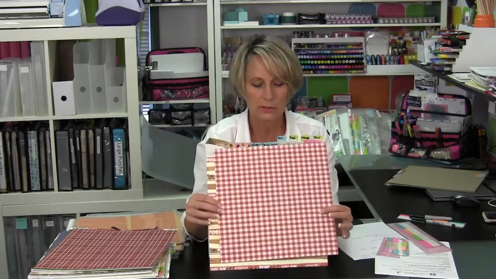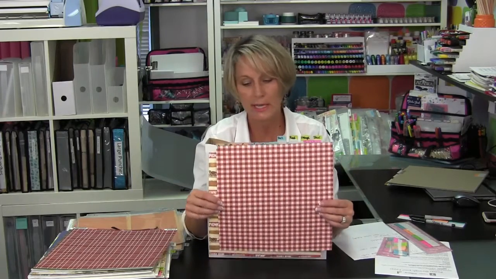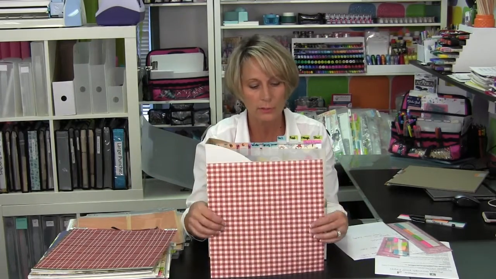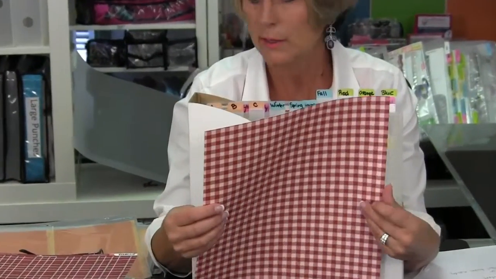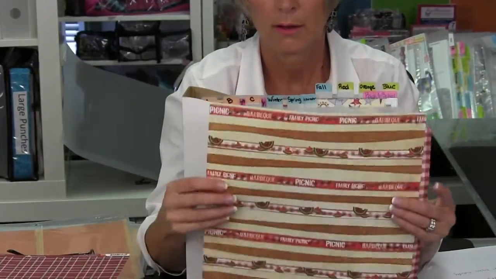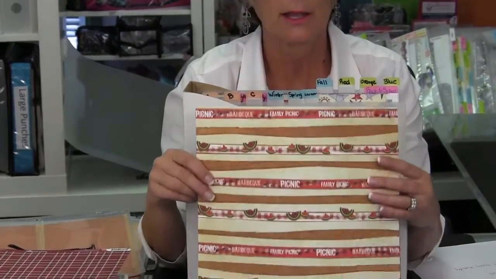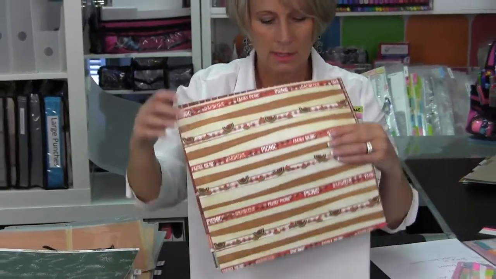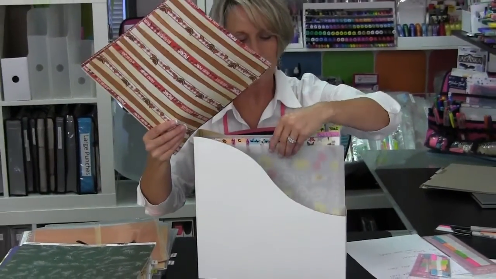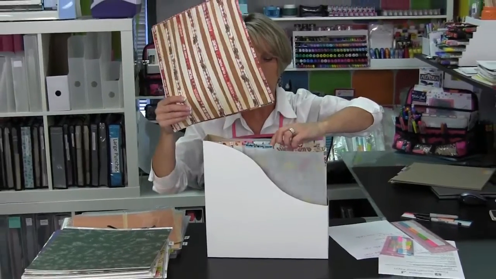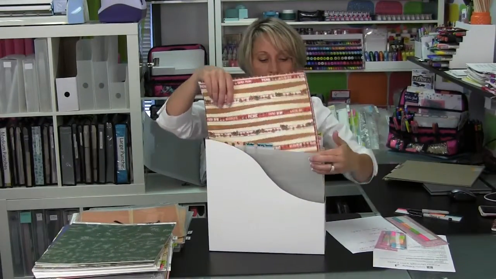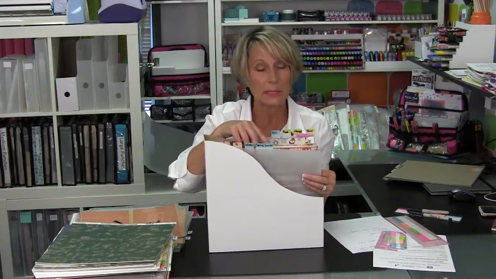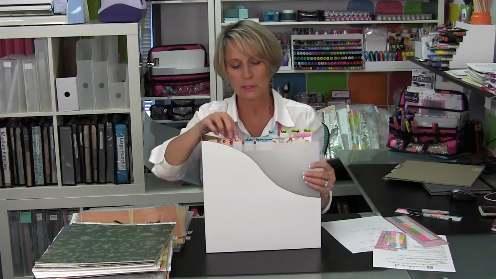This, you might think, is just red and white paper, which it is. And if I had purchased it alone as red and white paper, then it would go in my red rainbow category. But it is part of this picnic collection, which for me, picnic, it's all about summer, right? So the picnic collection is going in behind the summer tab. Now, you could put another little sticky on here that said picnic if you wanted to do that. I happen to know that's all the picnic stuff I've got.